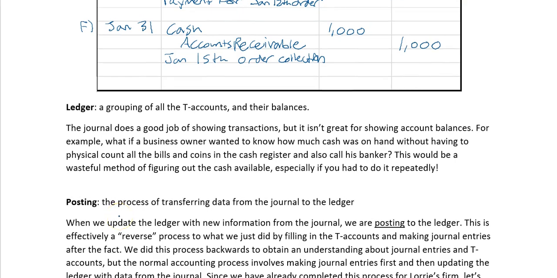Okay. Looking at the next portion here, we have a definition. A ledger is a grouping of all the T accounts and the balances. So back when we made a group of 8 T accounts, we essentially made a general ledger. The journal does a good job of showing transactions, but isn't great for showing account balances. For example, what if a business owner wanted to know how much cash was on hand without having to do a physical count of all the bills and coins in the cash register, and also having to call his banker? This would be a wasteful method of figuring out the cash available, especially if you have to do it repeatedly.